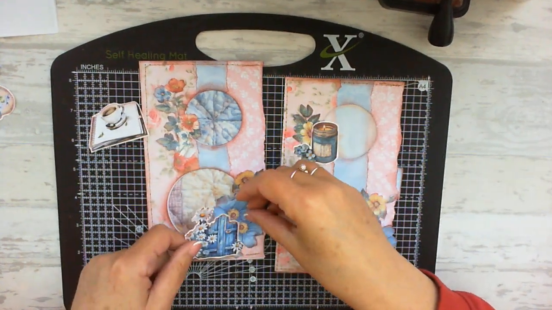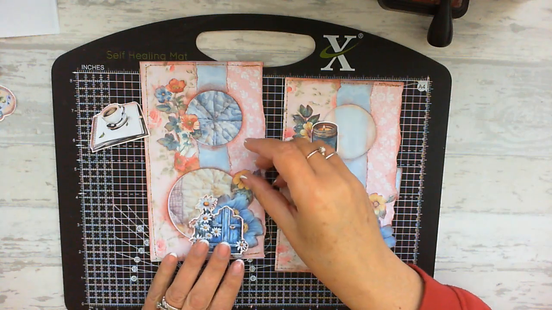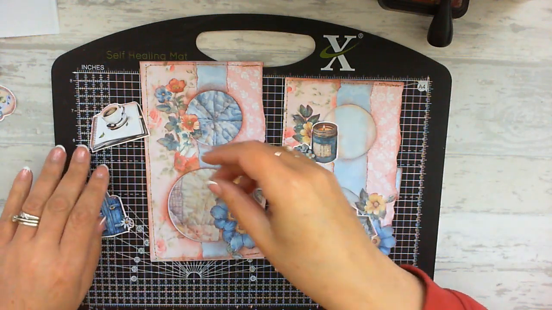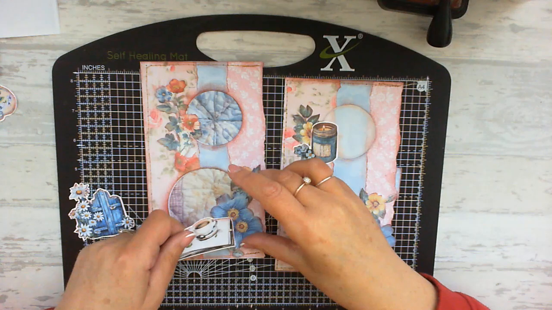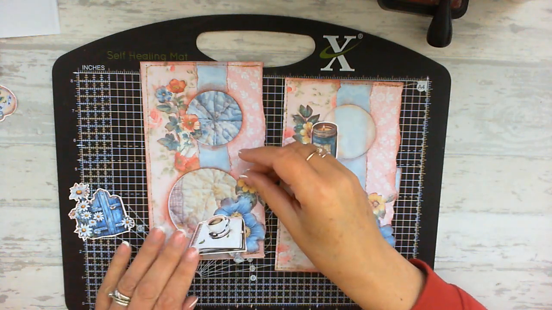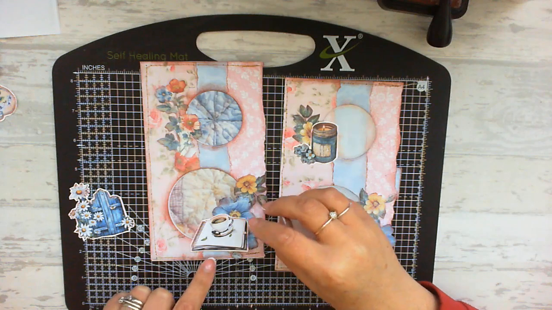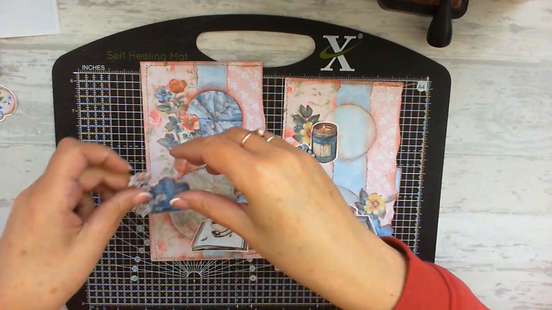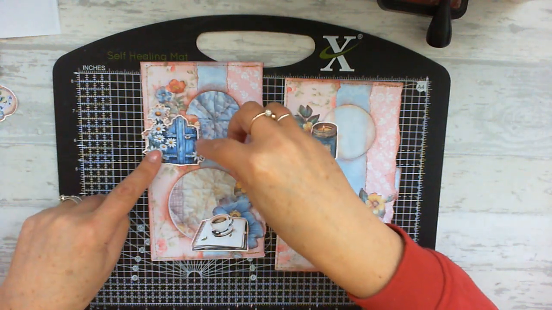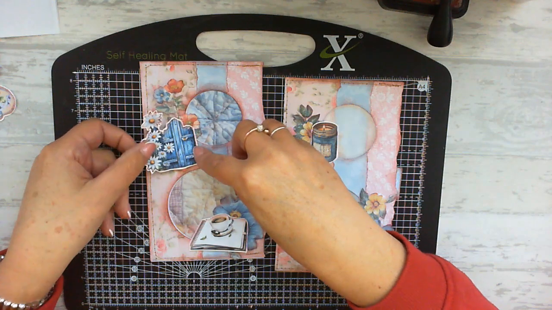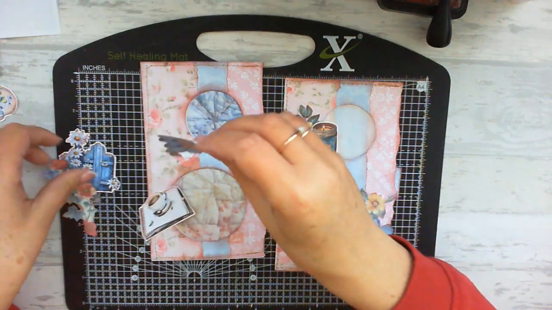Now, do I like that one on it, or do I like that one on it? Not sure. Not sure at all. Let's put that one on. Do I need to switch the flowers around?